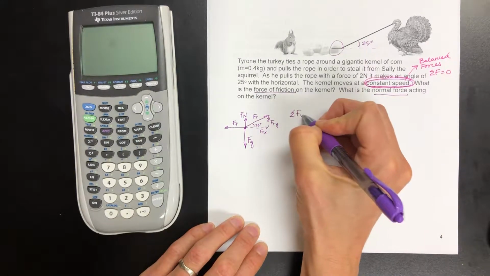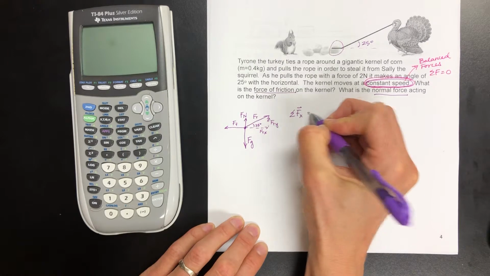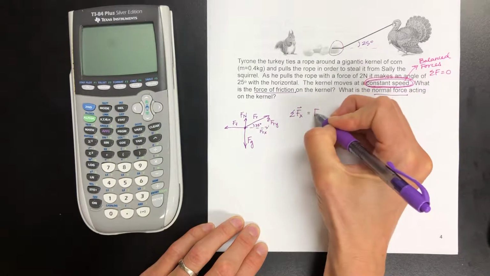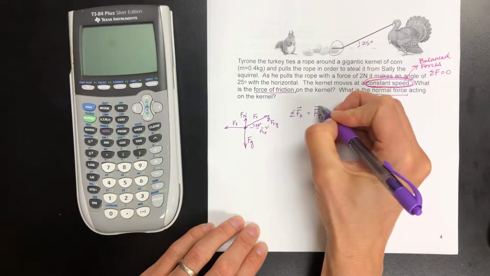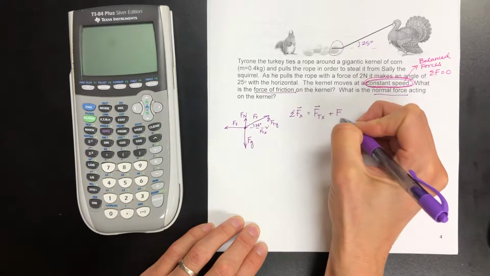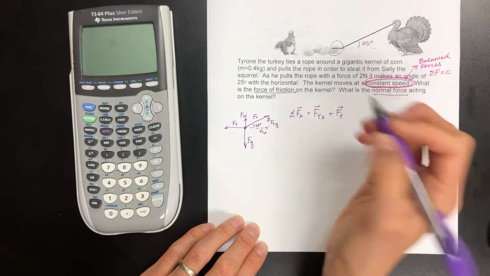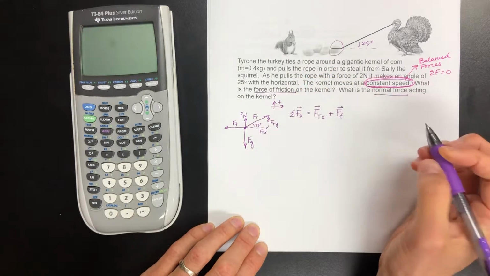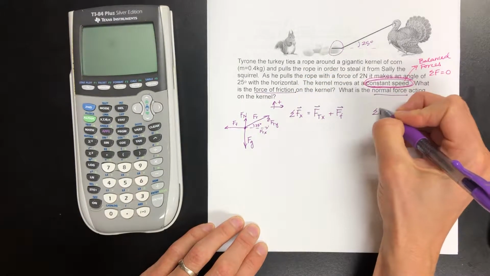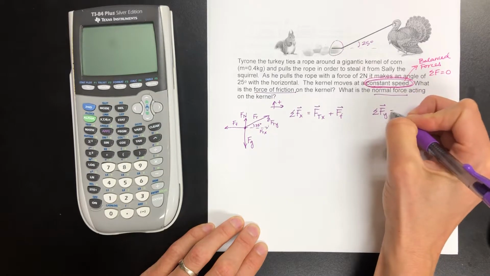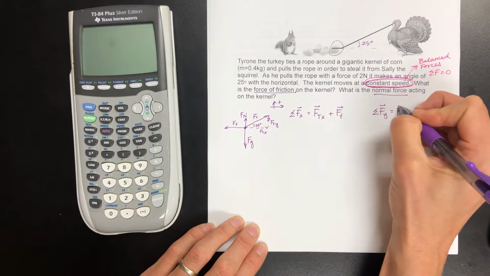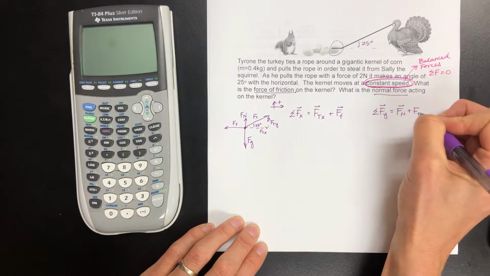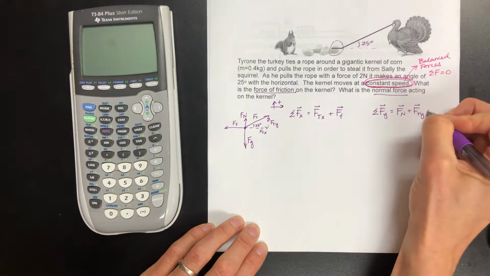So the sum of forces in the x direction is equal to force of tension in the x plus force of friction. I forgot to set my positive directions. I'm going to choose to the right and up as positive. And then the sum of my forces in the y direction is equal to normal force plus force of tension in the y plus force of gravity.